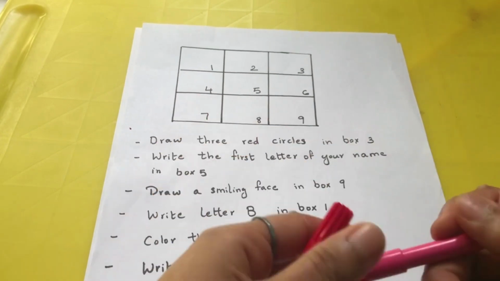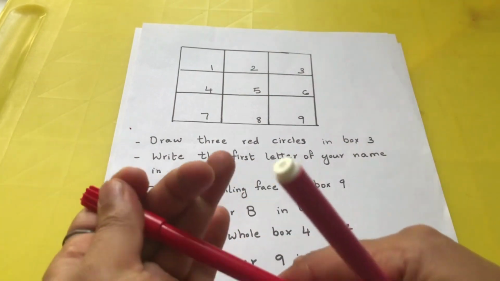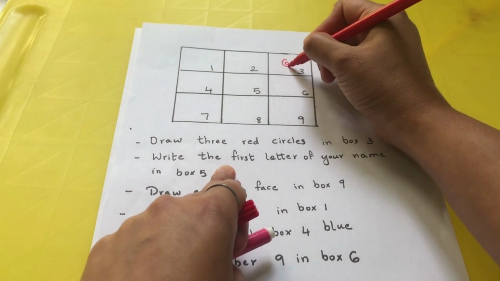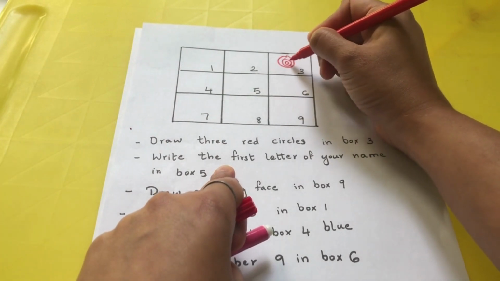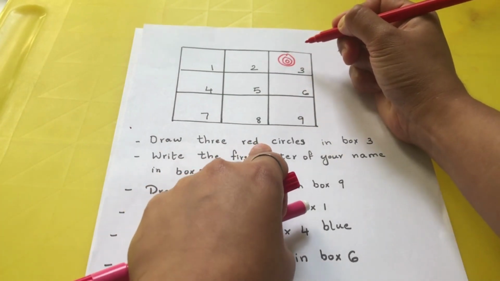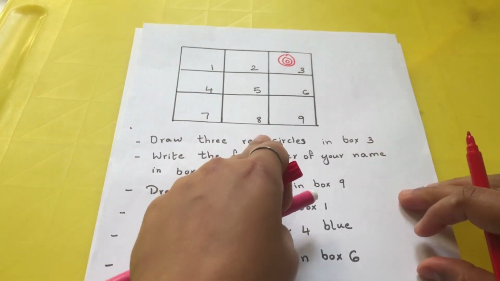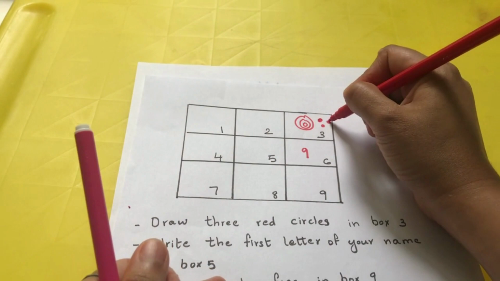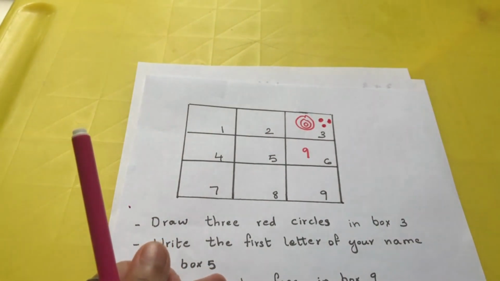So first he has to find box number 3. Then he has to draw how many circles? He has to draw 3 circles. 1, 2, 3. And it should be in which color? It should be in red. Then next, for this instruction, the kid can also draw 3 circles like this.